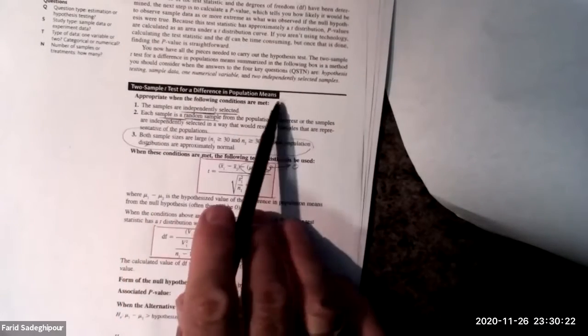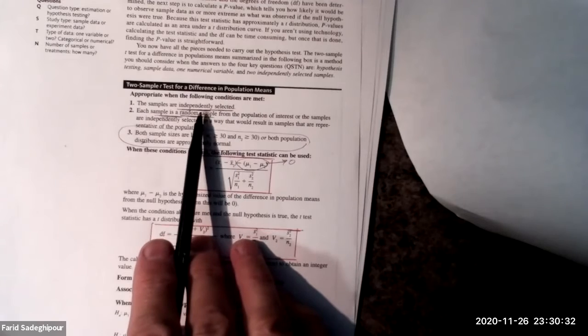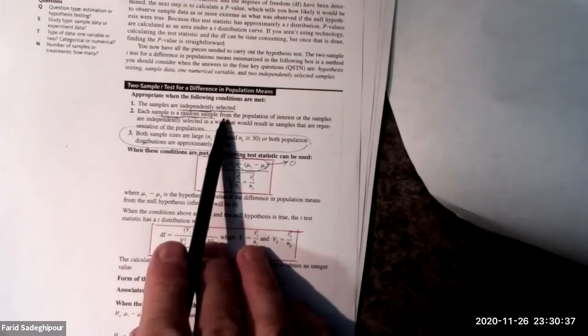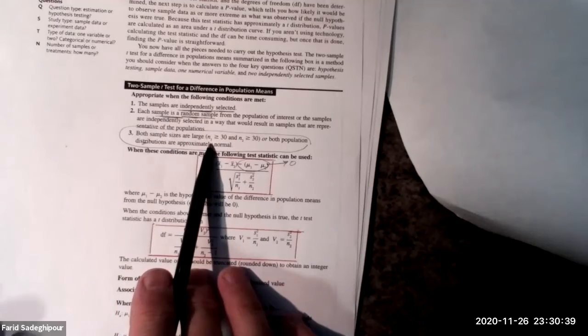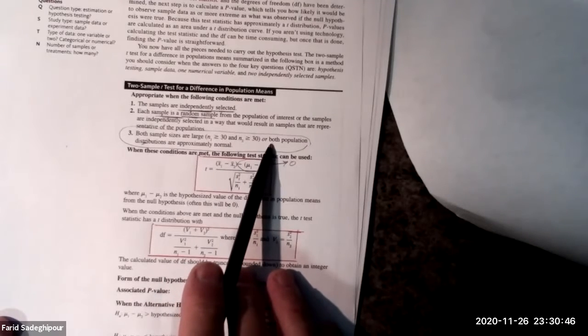But the condition for the difference in population mean for independent samples is that the samples are independently selected. So both are independently selected, and they are random samples. And then the number of samples must be greater than 30 for both populations, or both population distributions are approximately normal. So one of these two, or both.